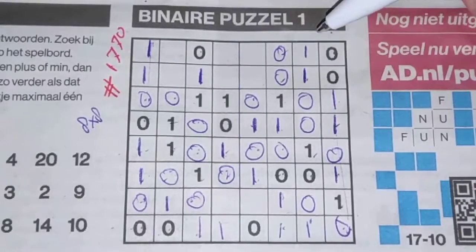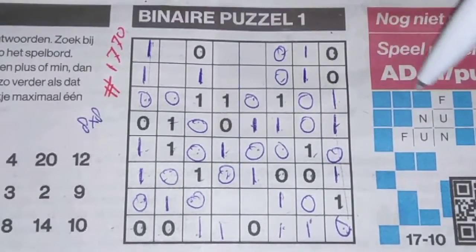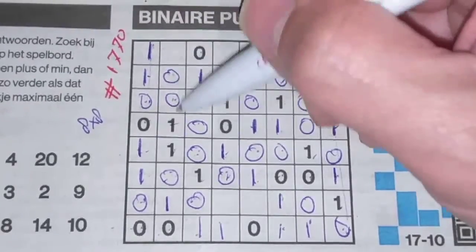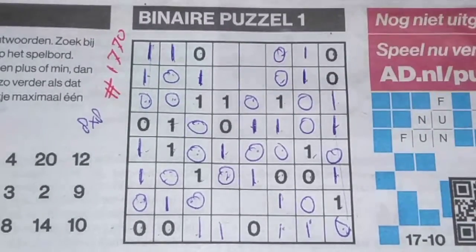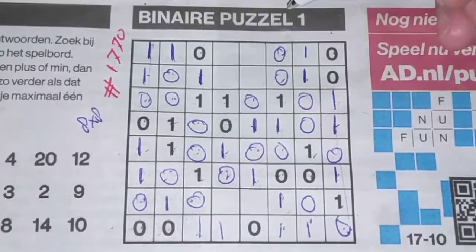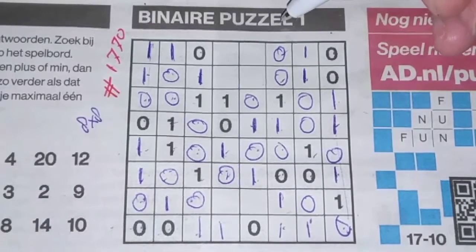Then I need to compare. Nope, between 2 ones comes an O. Double O here, 1 there, 1. Then I need to compare. Yes, let me compare.